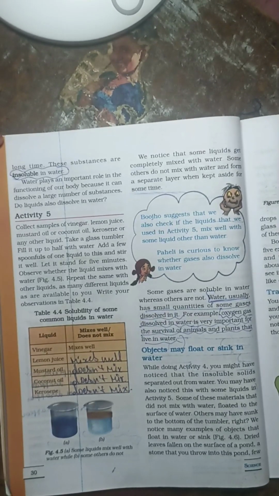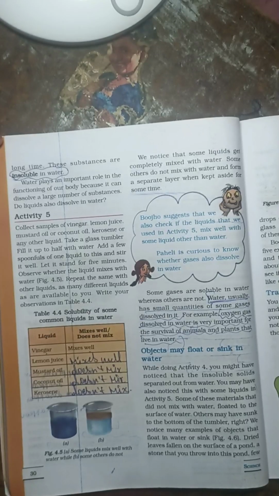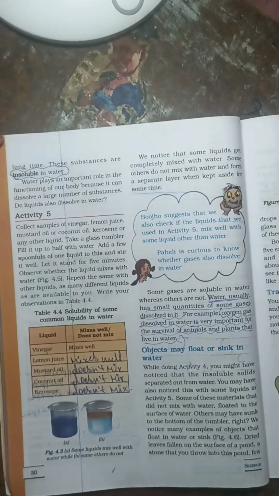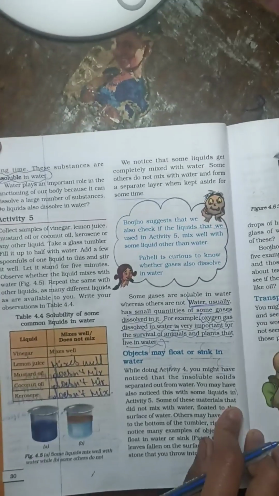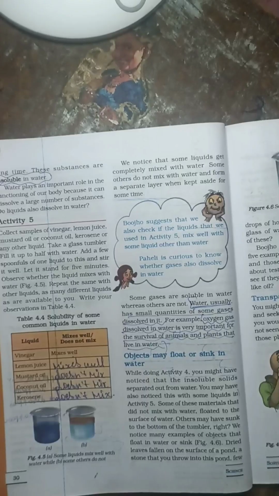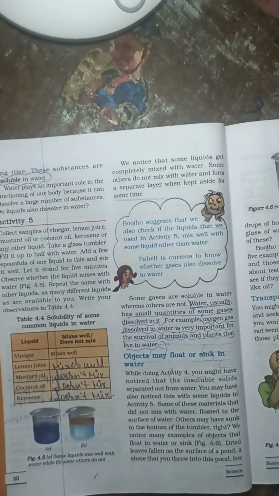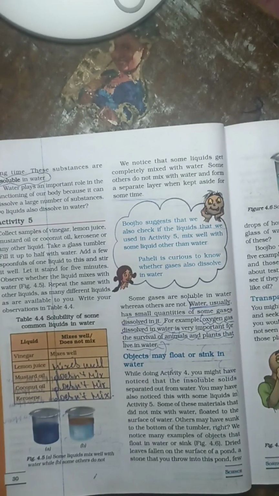Figure 4.5. Some liquids mix well with water while some others do not. We notice that some liquids get completely mixed with water, some others do not mix with water and form a separate layer when kept aside for some time.